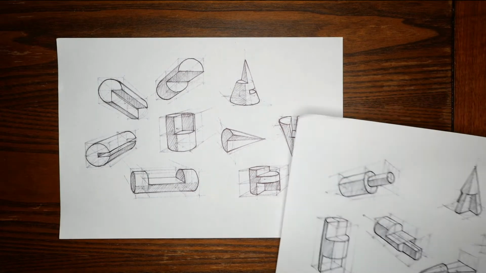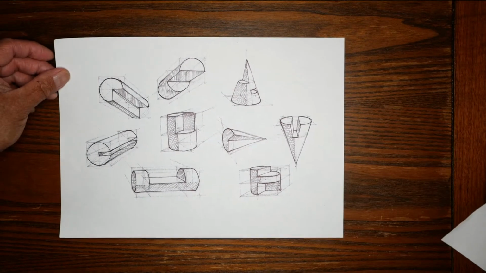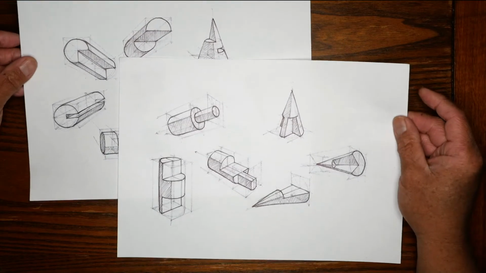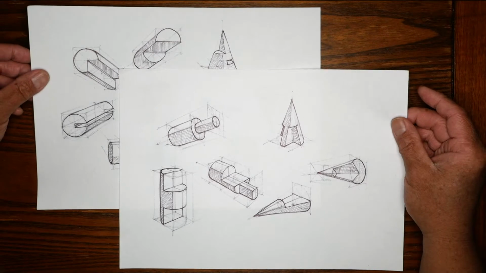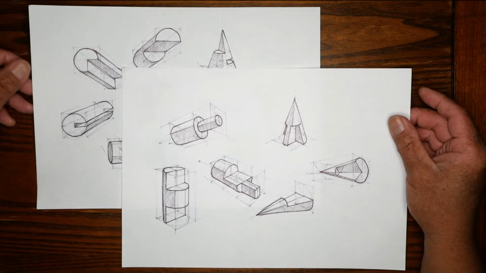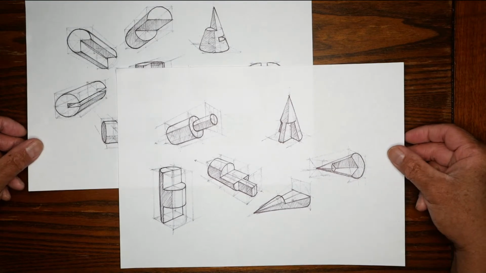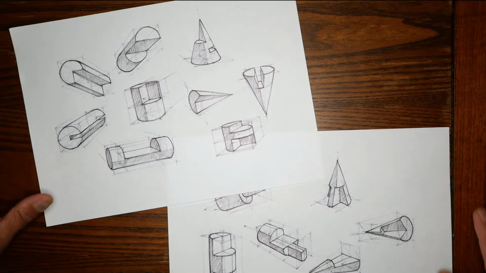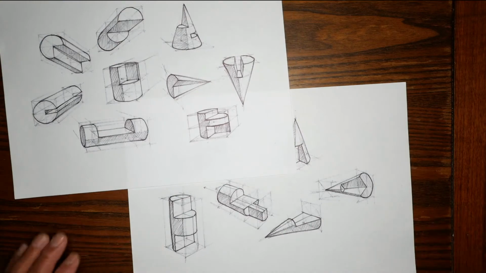You'll be required to do 2 pages for this week. 1 page of 1-point perspective and 1 page of 2-point perspective constructions. And even though these sketches are shown on A4, you will be submitting on A3 and your pages will be full of sketches. So let's have a look at this exercise in some more detail.